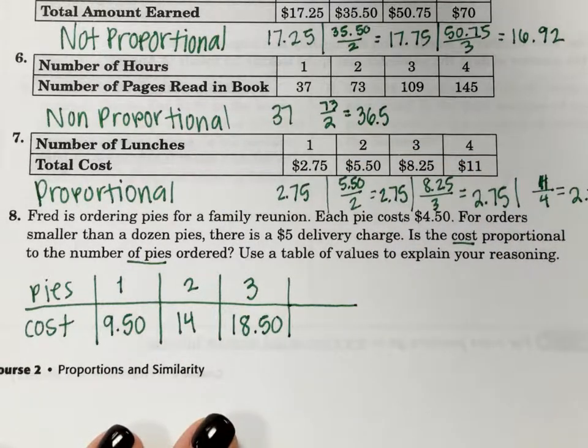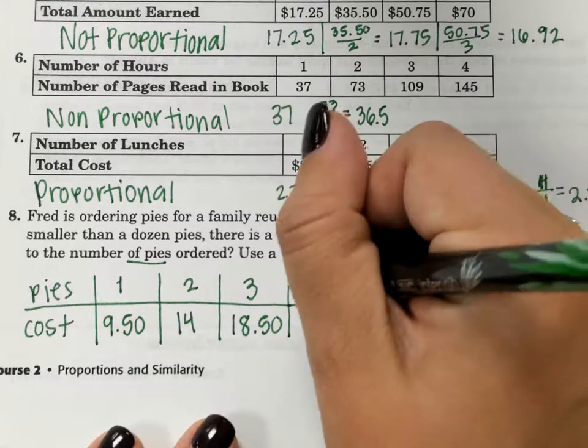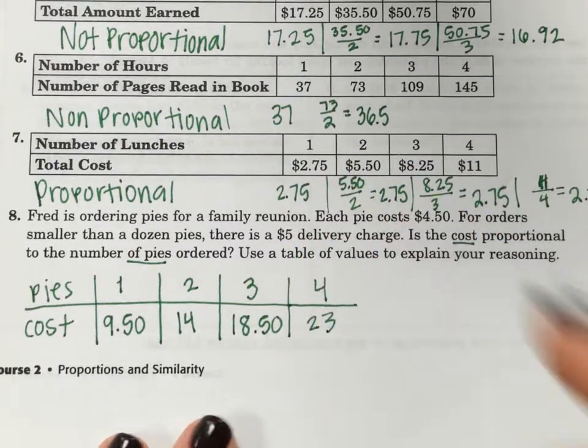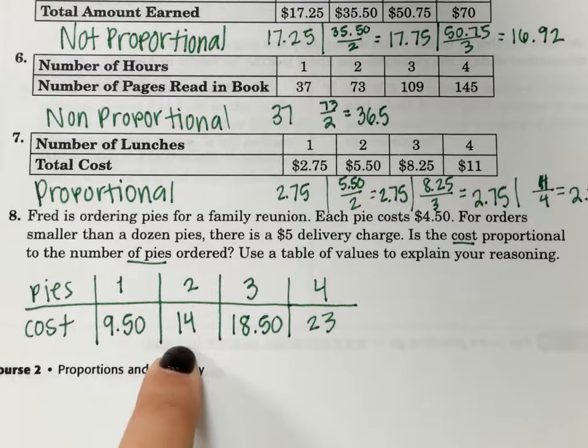I'm going to be writing stuff down. So what's it going to cost if I order 4 pies? $23. Okay. So now I have my table, and this is exactly like what we just did.